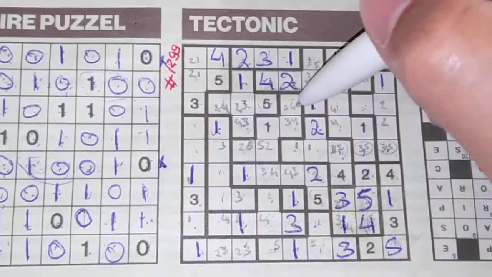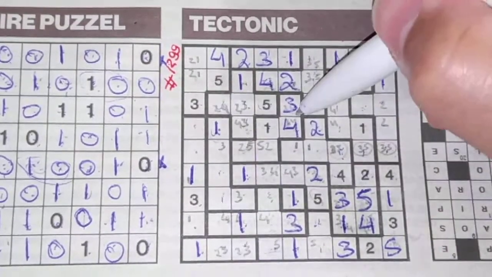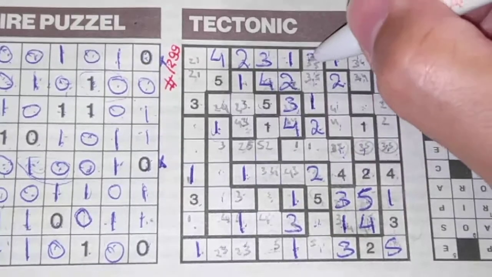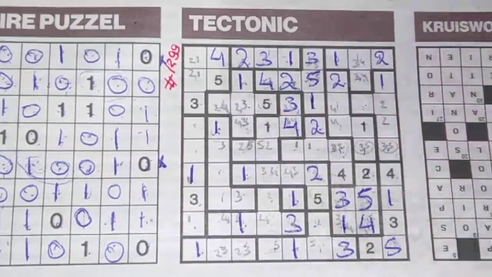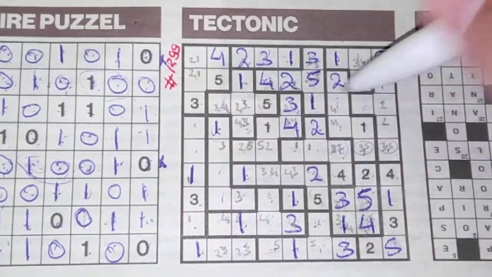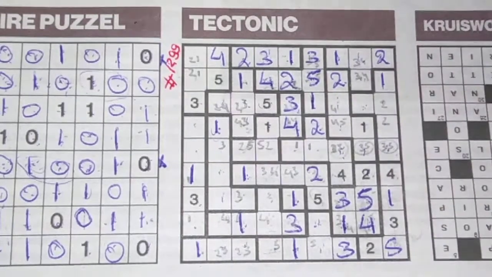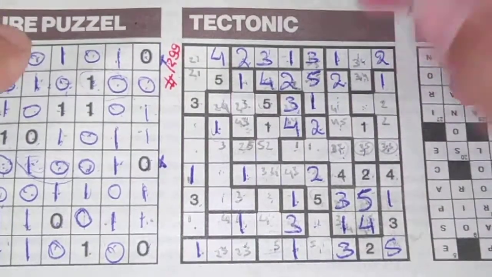We have a 4 here, so this cannot be a 4 anymore. This should be a 3 and this should be a 4. We have a 3 now, so this cannot be a 3 anymore. This should be the 3 and this should be a 5. That means this box cannot be a 5 anymore. The 5 goes in these two boxes. 1, 2, yeah.